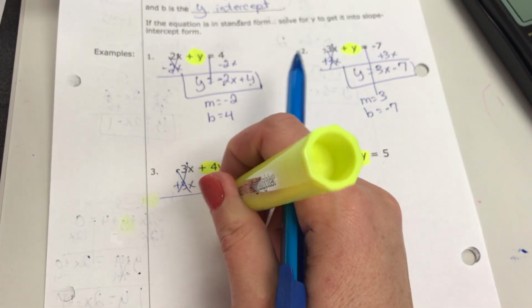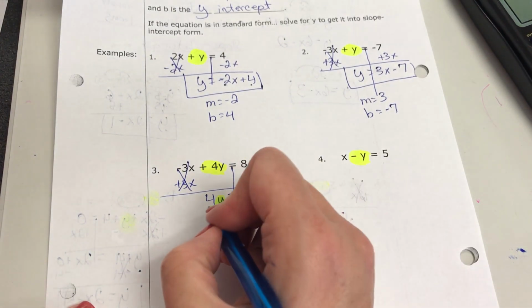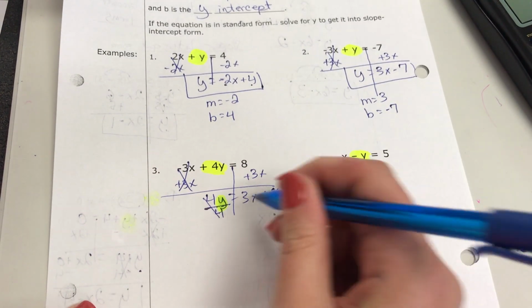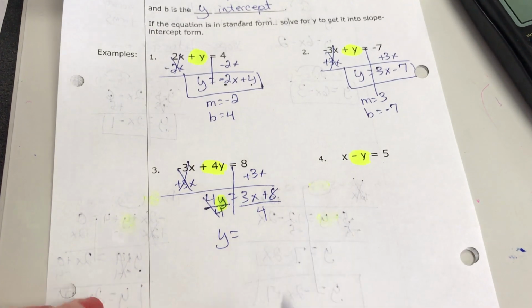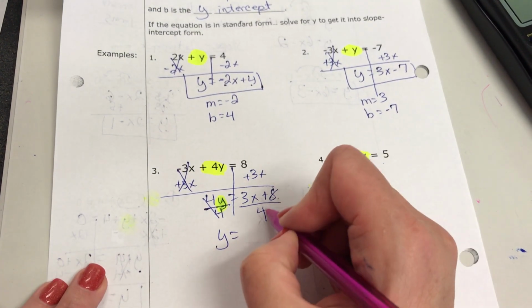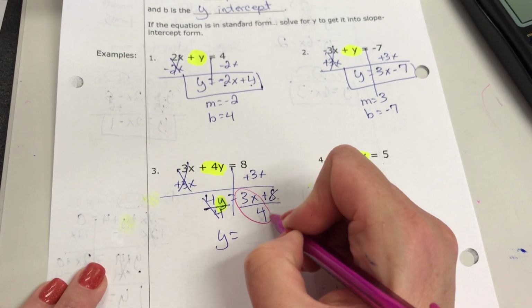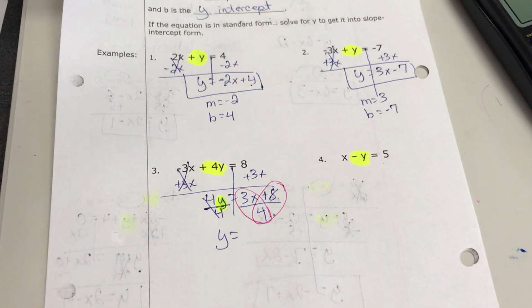Okay? Now I've got to get this 4 away from it. Since 4 is being multiplied, we're going to have to divide by 4. And you divide by 4 over here. Okay? You have to divide both terms by 4. So you have to divide 3x by 4 and 8 by 4.